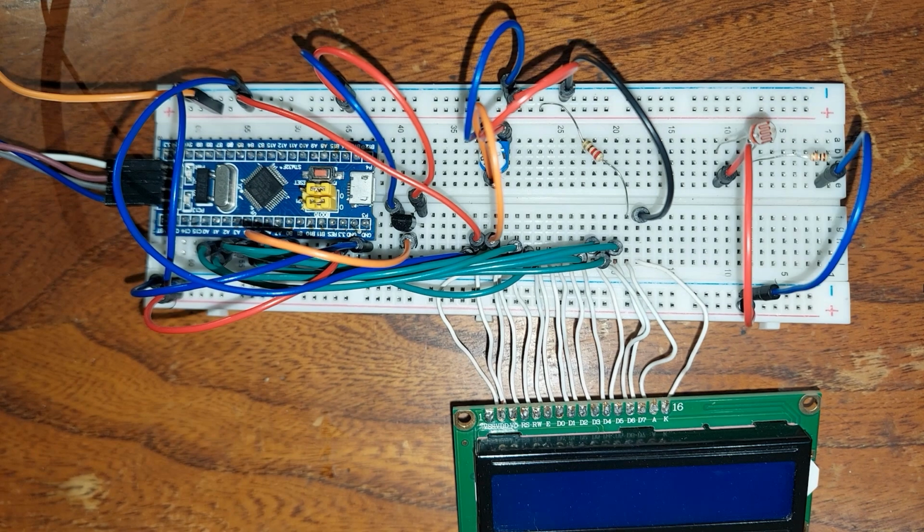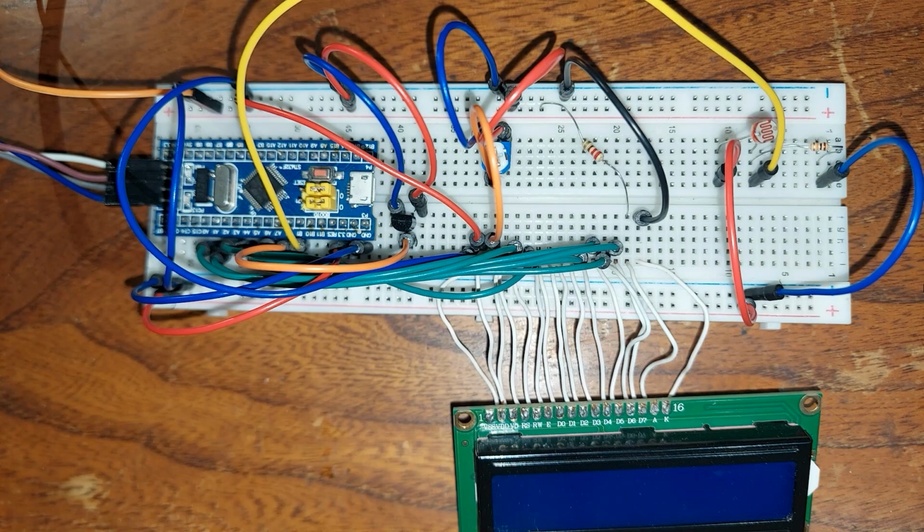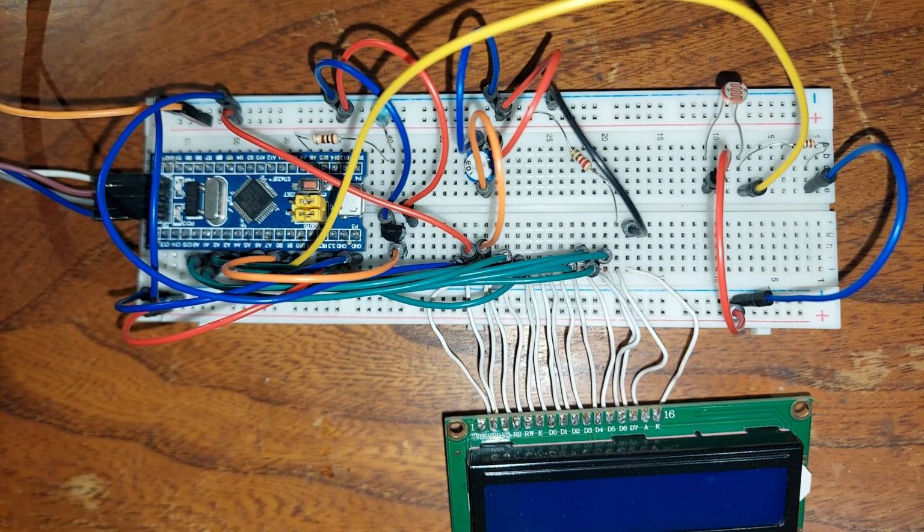Connect one of its pins to 3.3 volts and connect the other pin to GND via a 10 kilo ohm resistor and connect it to pin B1 of the microcontroller. Connect the LED positive pin to pin A9 of the microcontroller via a 100 kilo ohm resistor.